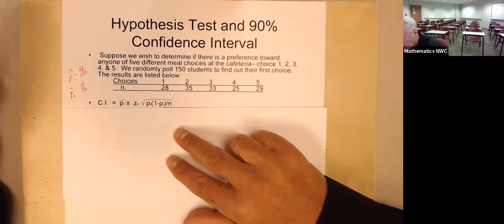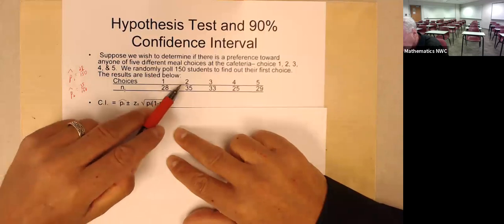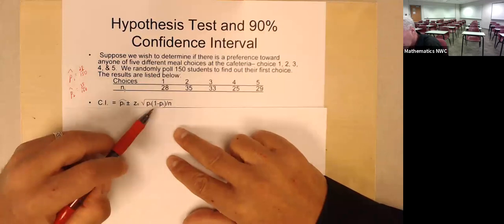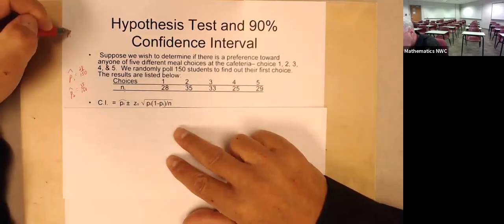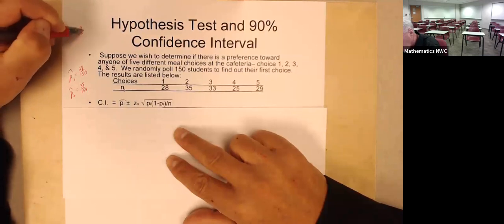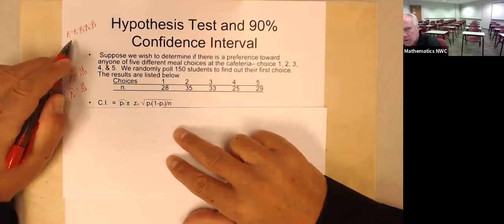Remember, this was the observed. This is what we expected. We expected all the proportions to be the same. So my expected proportion, because they're all the same, we're setting them all equal.